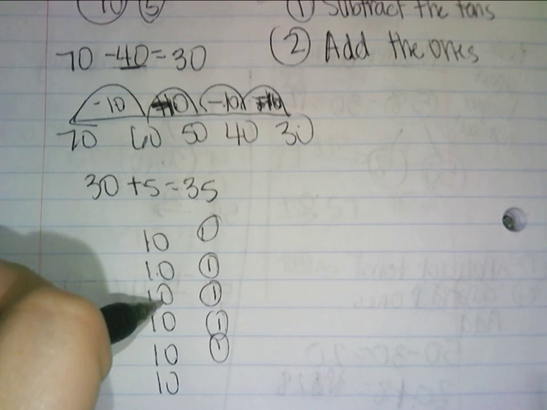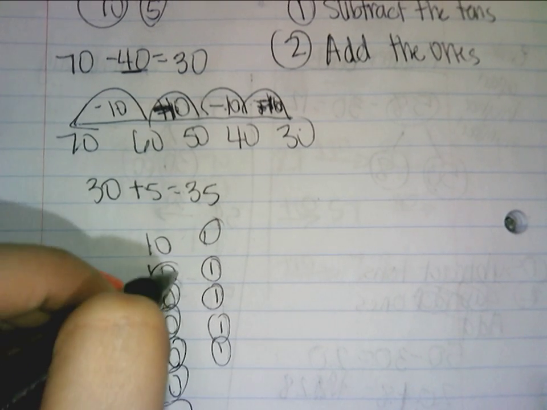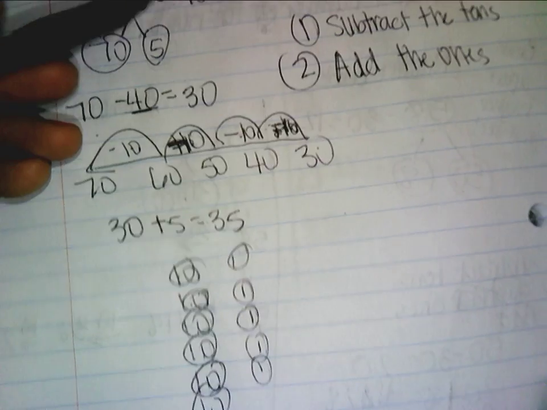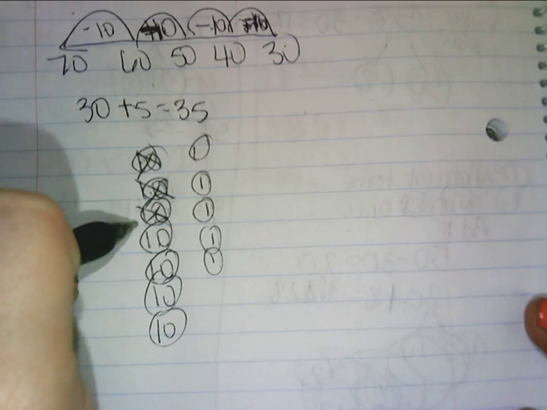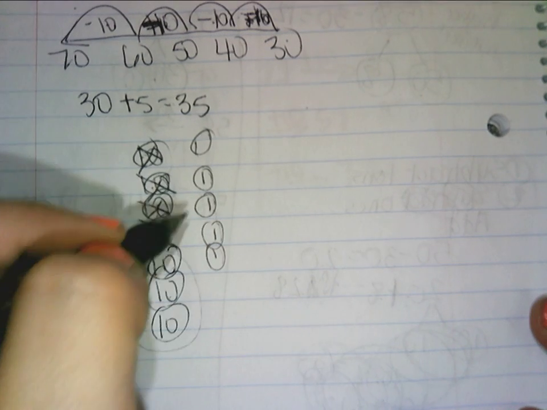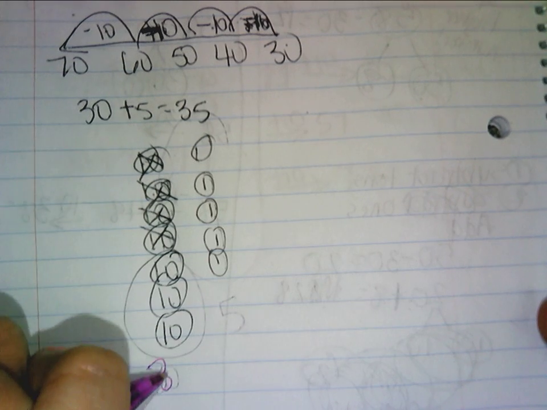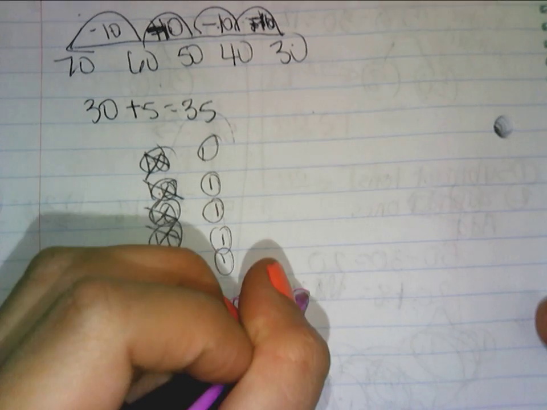I have 10, 20, 30, 40, 50, 60, 70. So here's 75. First, I'm subtracting the 10s. 1, 2, 3, 4. And this is what I'm left over with. 3 groups of 10 and 5 1s. So here's my 30, and then here's my 5. Okay? And that's why you add it at the end.